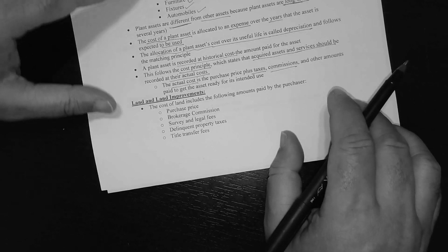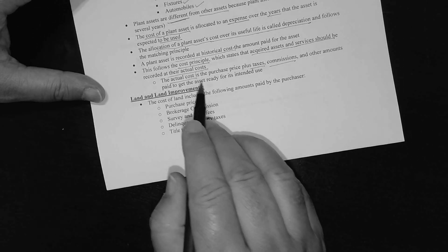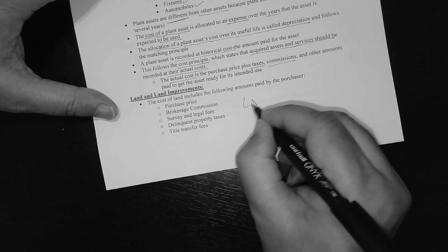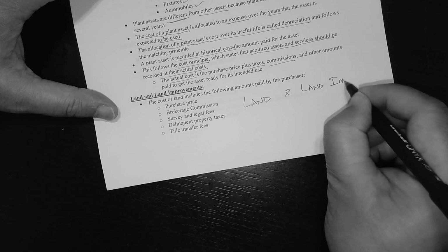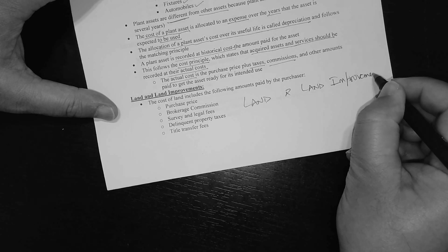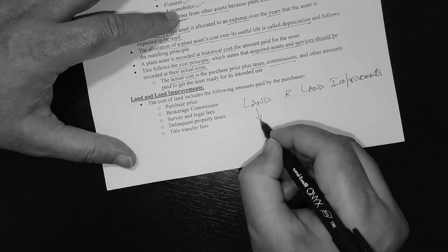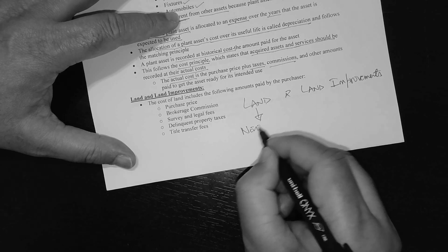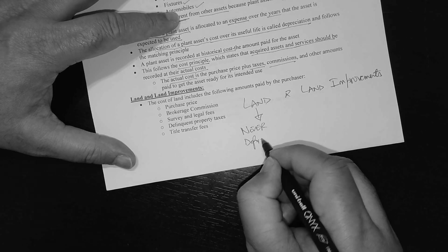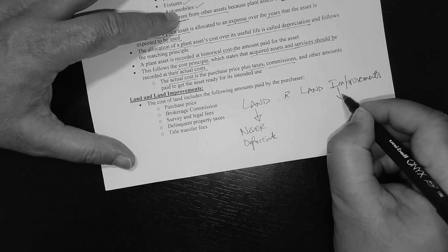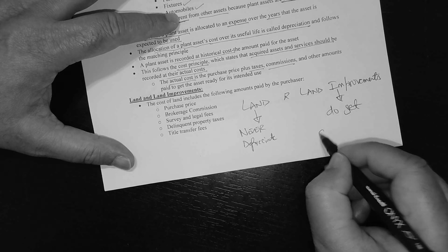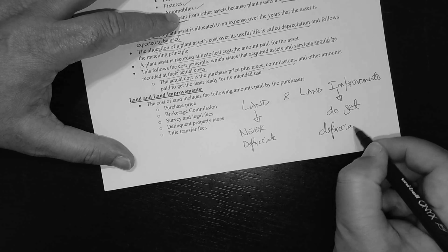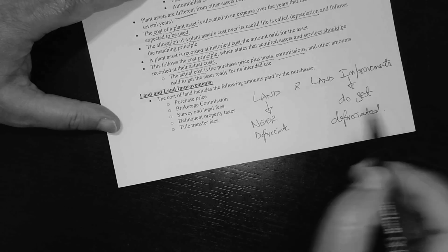The first thing we're going to talk about is land and land improvements. Make sure you know that land and land improvements are two different assets. Land never depreciates. Land improvements do get depreciated.